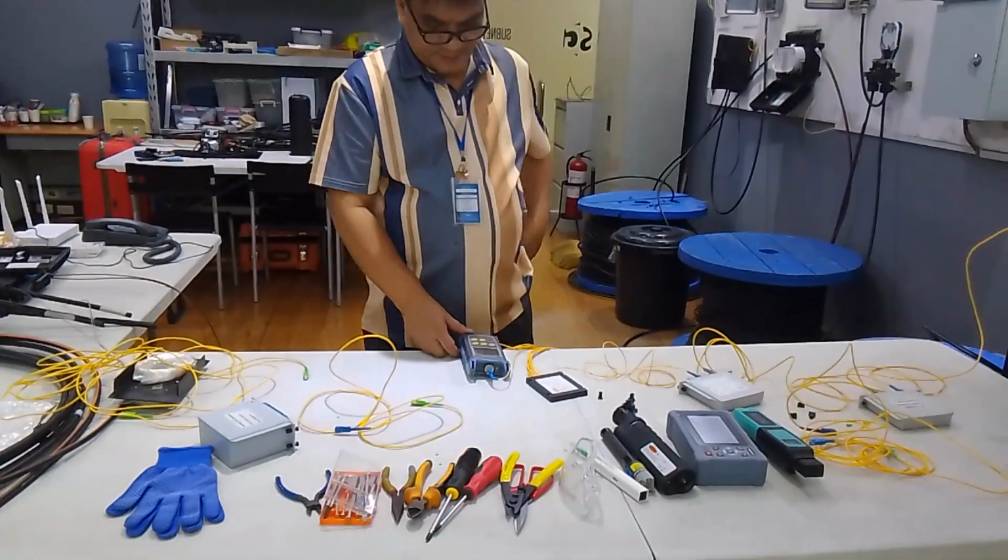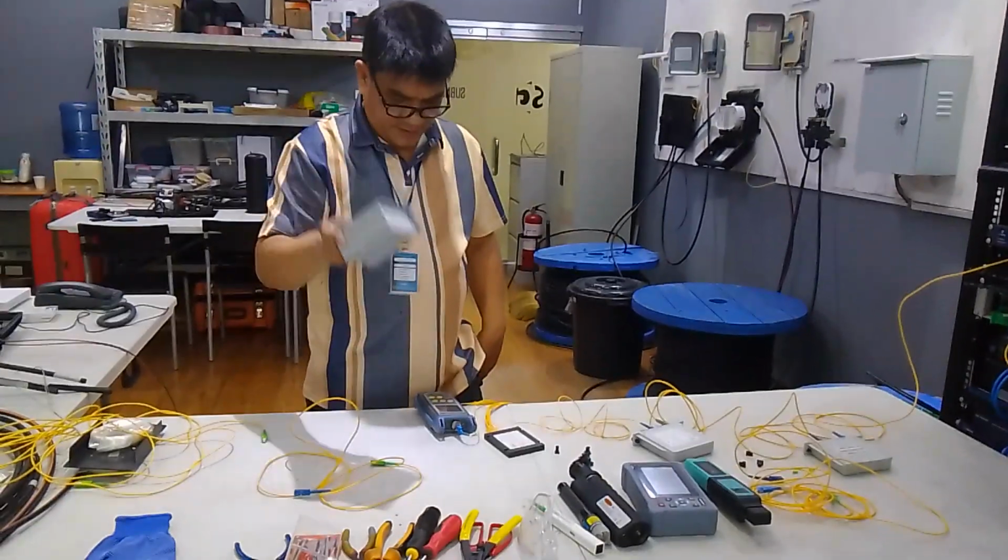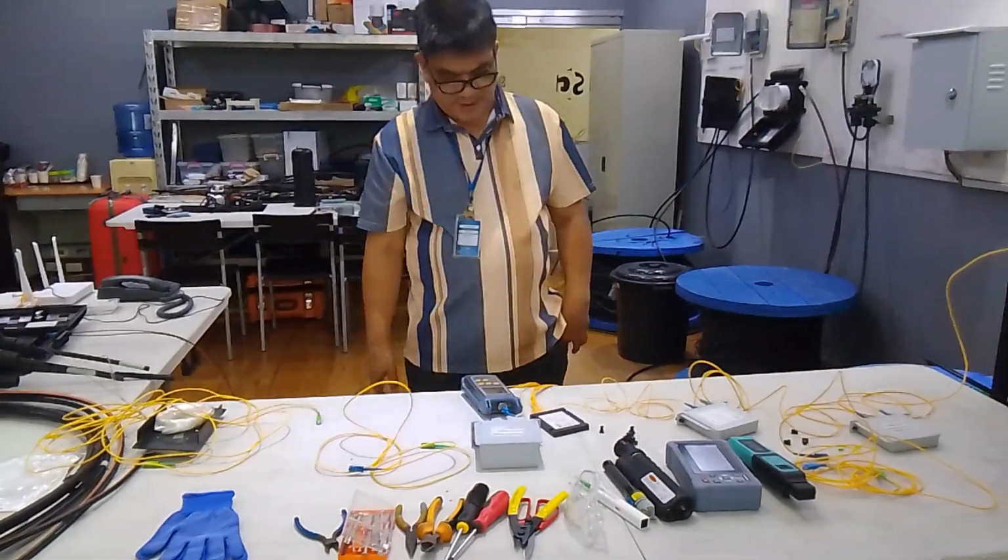Still negative, around negative 31. Almost the same as the other splitter.